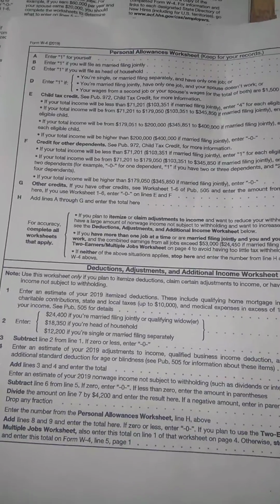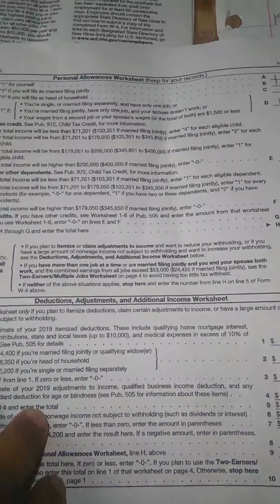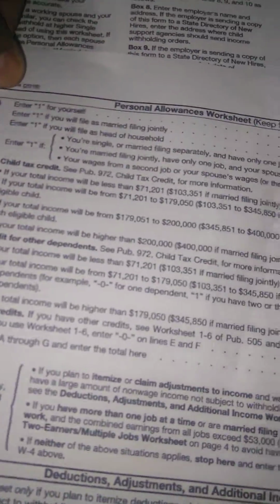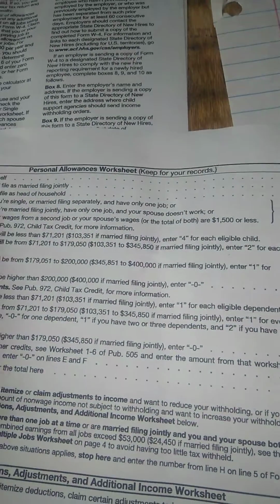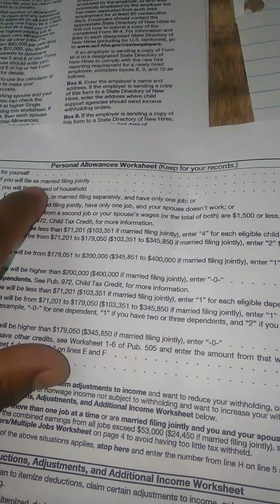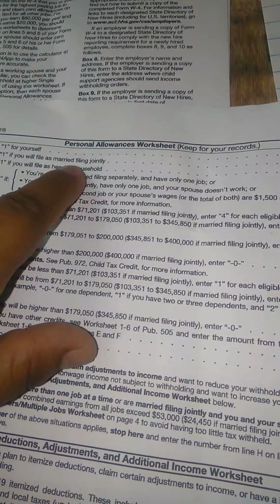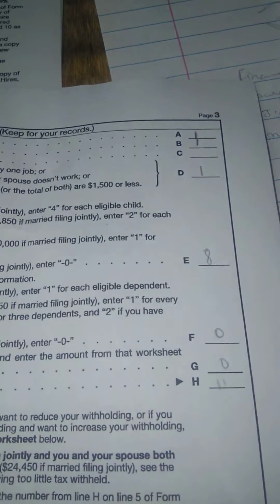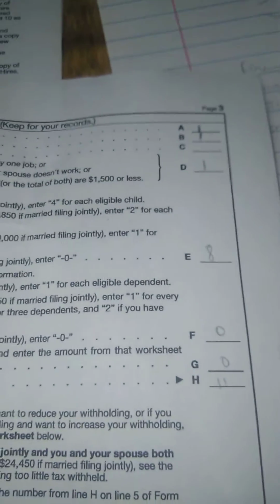So this is a worksheet. This is how it works. And I'm going to read it to you, so you'll know. It says enter 1 for yourself. Okay. So on A, you put 1. Enter 1 if you will file as married filing jointly. Okay, so you put 1. Or if you're a head of household, you can put 1 on letter C, and you don't put nothing on B, which it doesn't matter, guys.